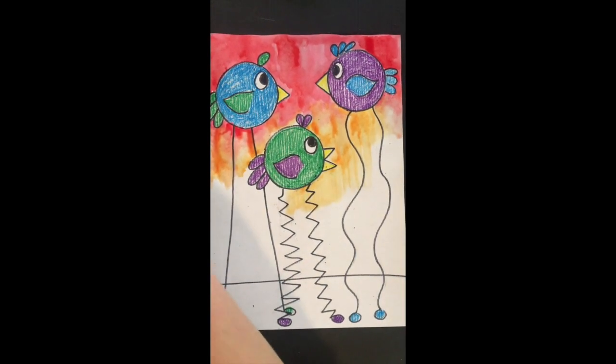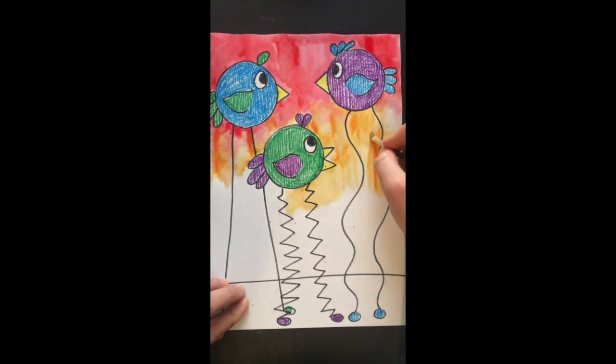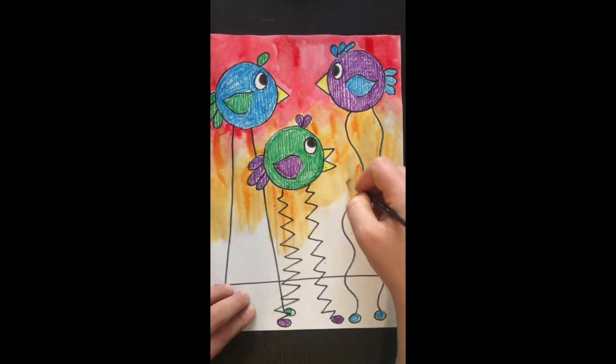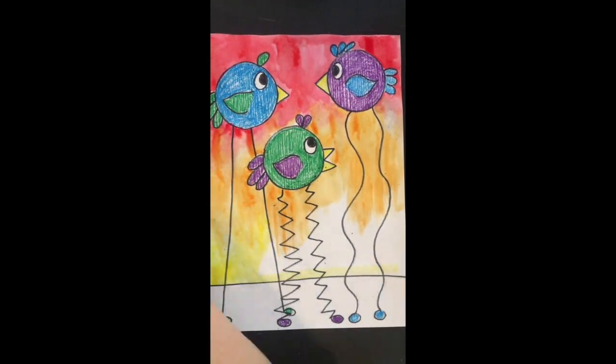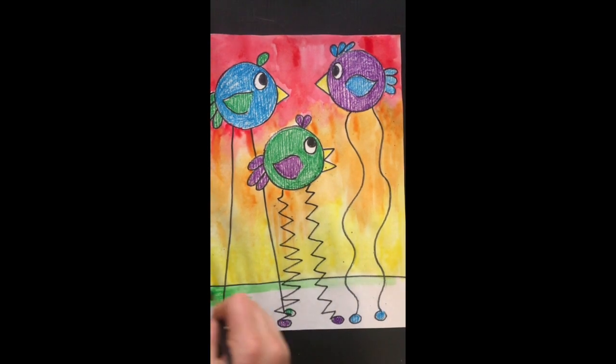Also try to color in the same direction. If you notice for my background, I keep painting up and down only. I'm not going side to side. If you notice for my grass though, I am going side to side because I want to create a different kind of movement.